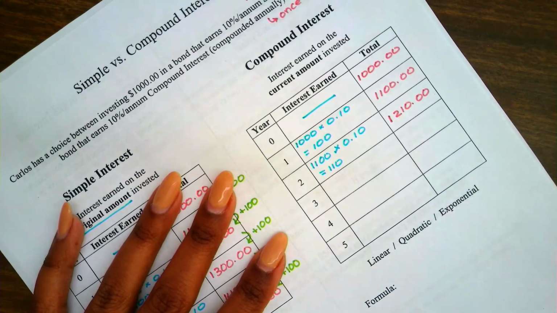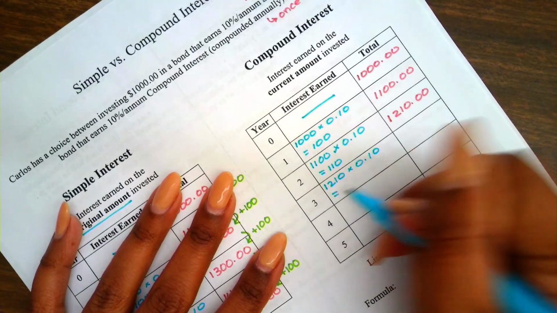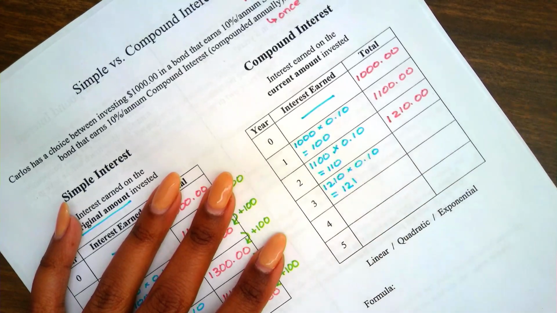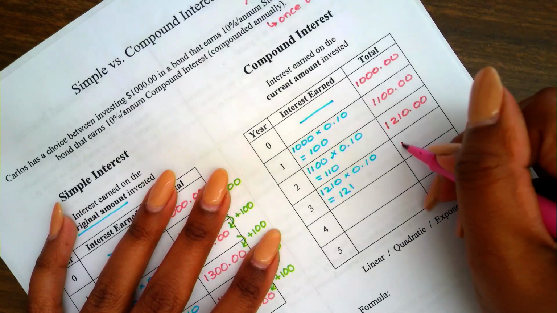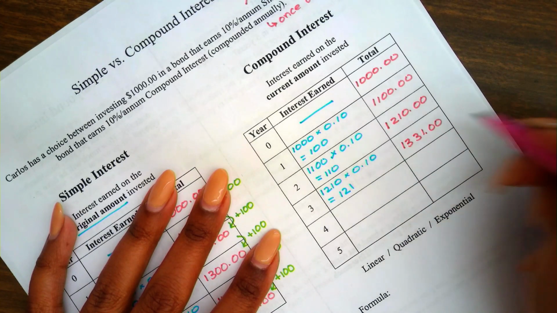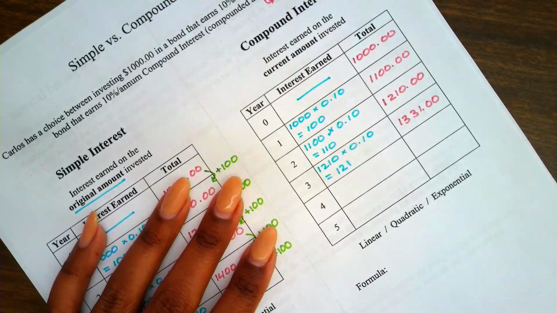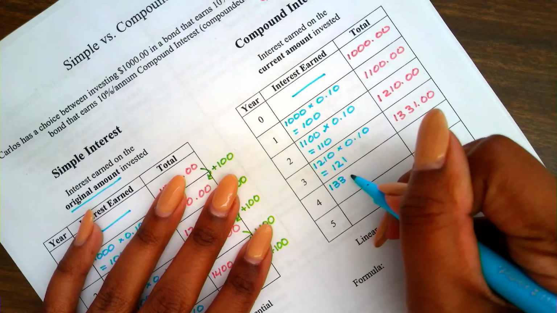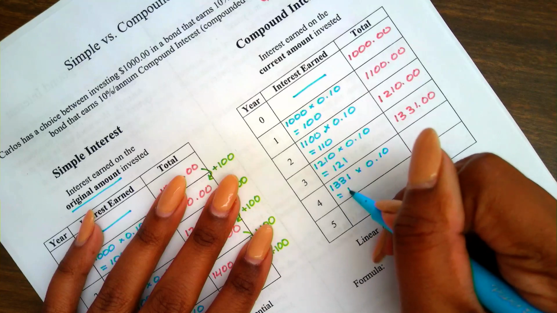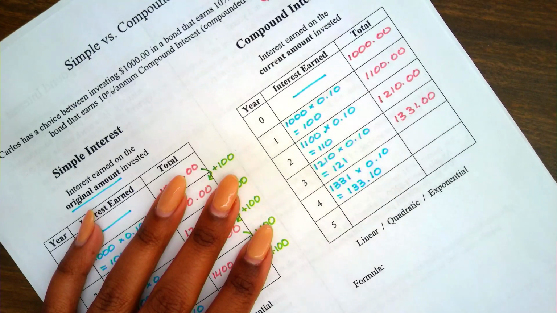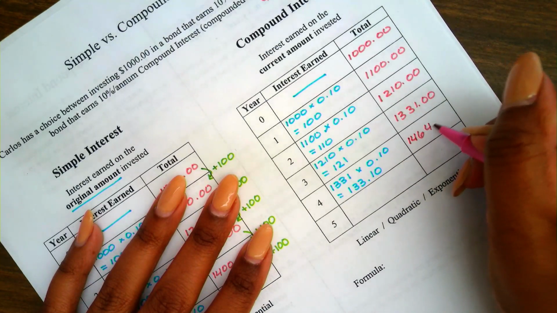Now we earn interest again on our new amount. So 1,210 times our 10%, 0.10, is going to be $121. So as you can see, we're earning more and more each year. Okay, so we're now at $1,331 because we do our previous amount plus what we earned in interest to get our new value. Now we earn interest on our new total, 1,331 times our 10%, and we're going to get $133.10. My new total is $1,464.10.